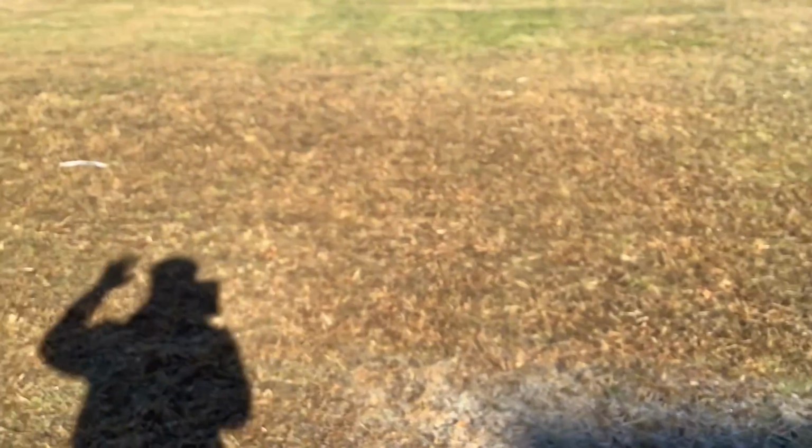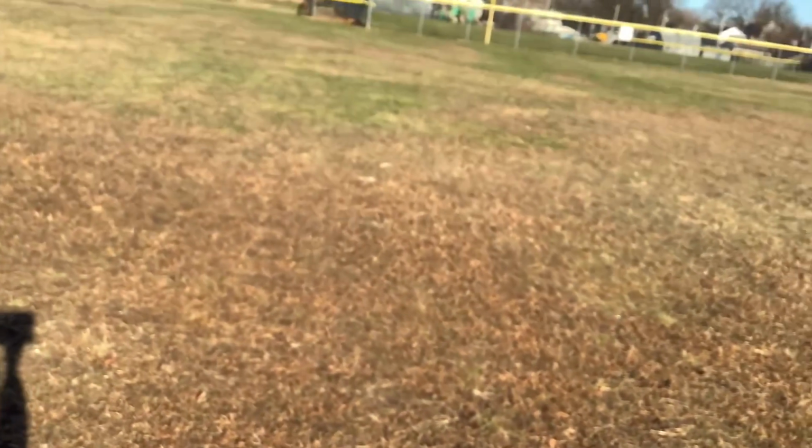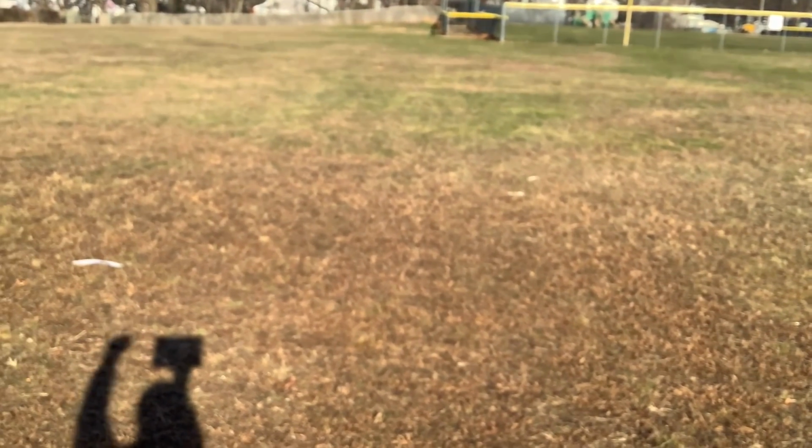This is the edge of the shadow. Oh, look, here's my body shadow. Hi. And there's my iPad shadow. I'm filming this with my iPad. See? iPad shadow, Miss Stacy shadow waving at you.